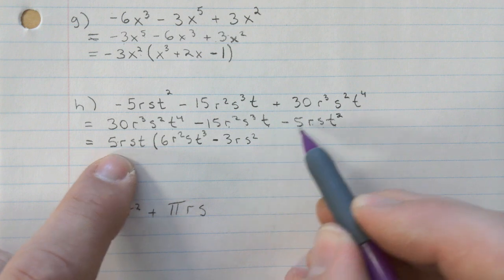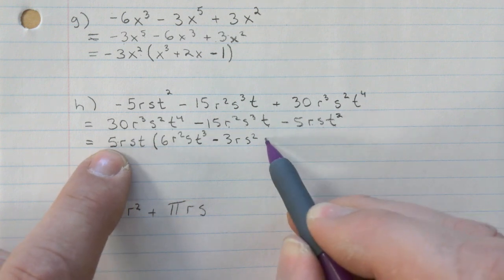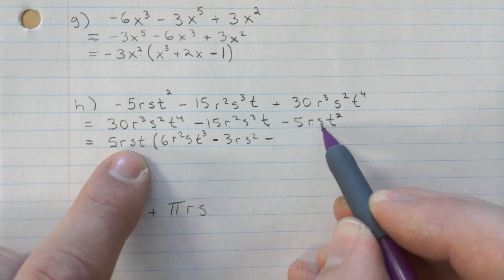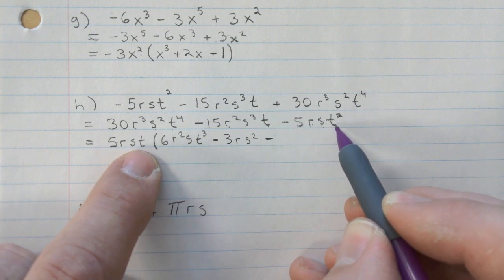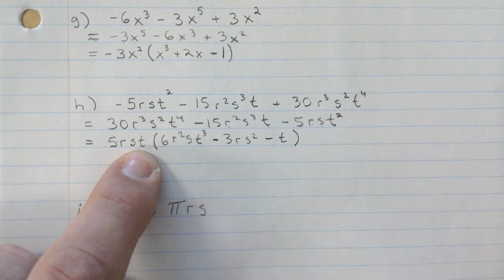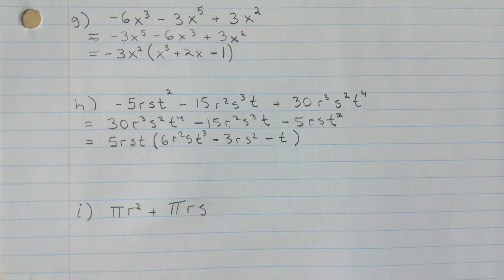No need to put that down. Negative 5 divided by 5 is negative 1. R divided by R is 1. S divided by S is 1. T squared divided by T is just T. And that is your factored expression right there.